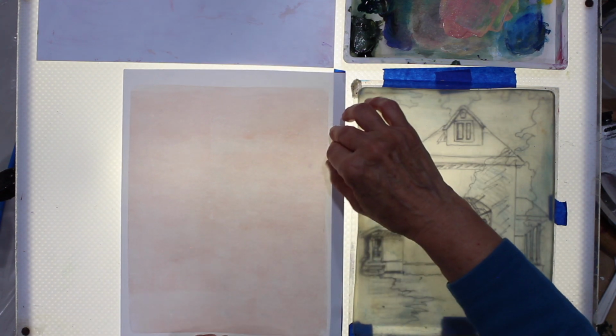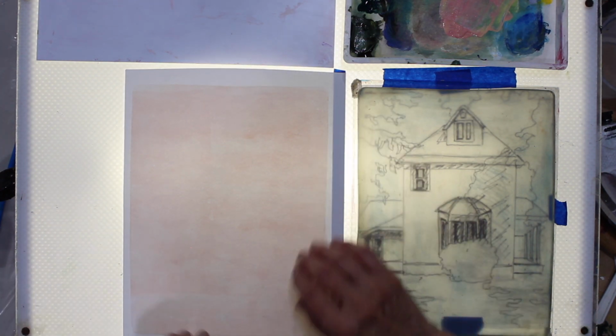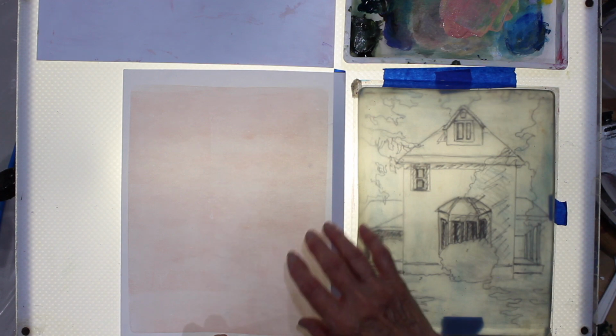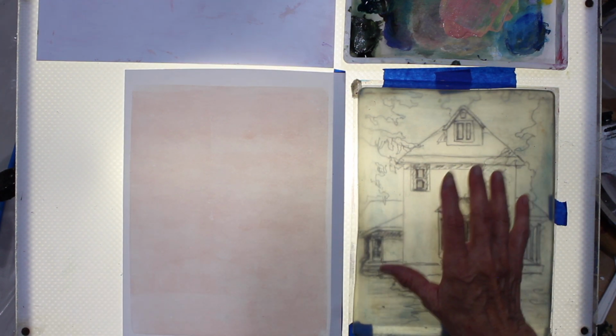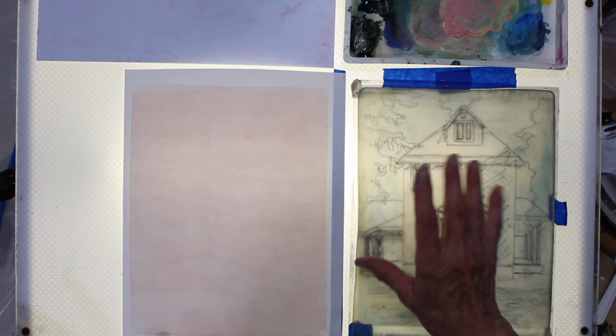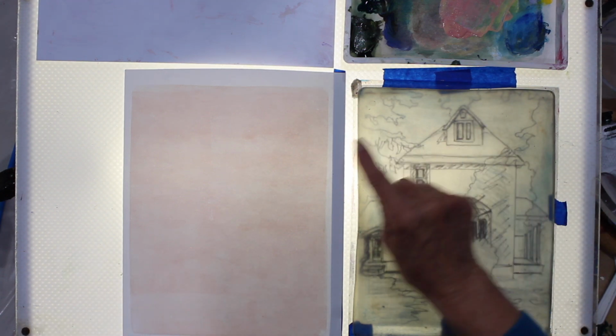Okay, so we have our base tone, and it's quite a nice color. It will give us the background to the house, and then we're going to add sky and things on top of that. So let's start with the sky.